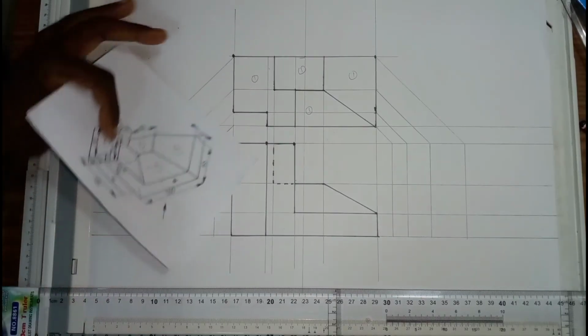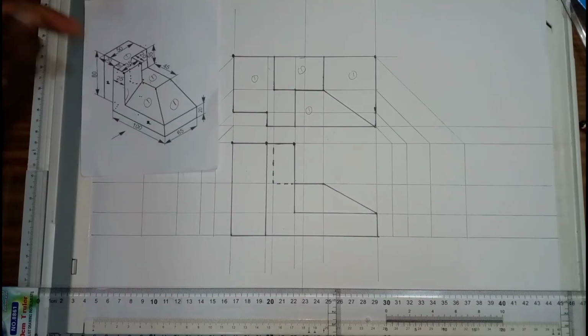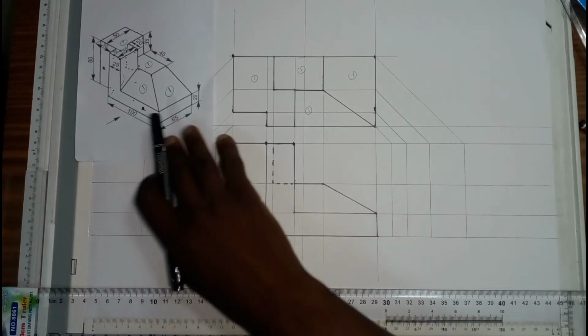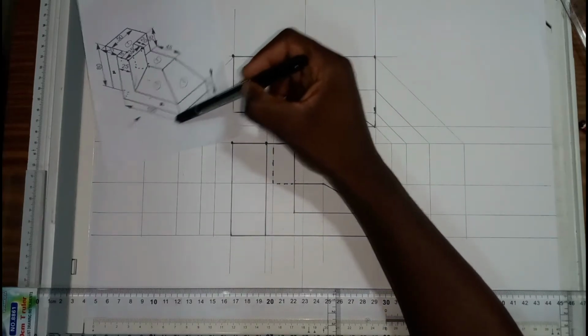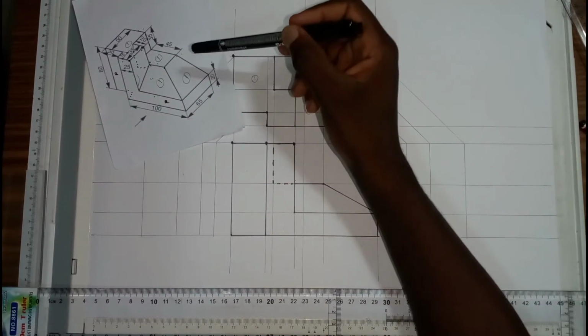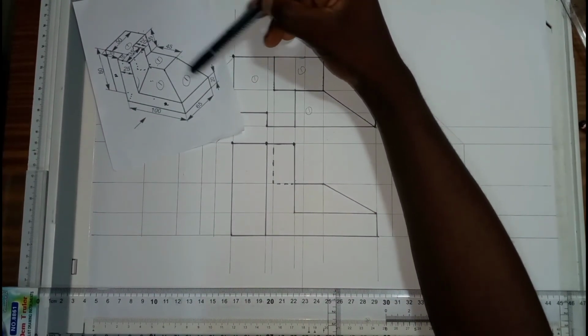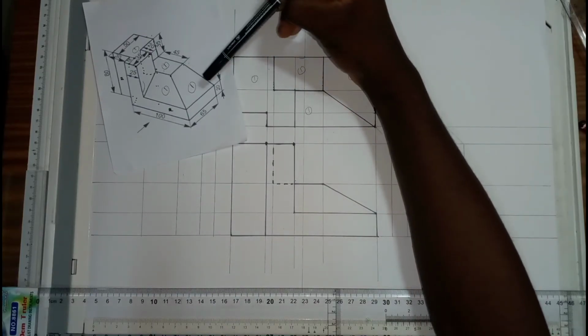Since we're in third angle, the right side view is going to be the right side view, and the left side view is going to be the left side view. Okay, so now what is easier to draw, the right or the left? I'm going to start with the right side view. Now I'm concerned about the width and the height, so I'm going to treat the length as 0. So the distance from here up to here, I'm going to treat it as 0. Okay, so that means this point is on this point.